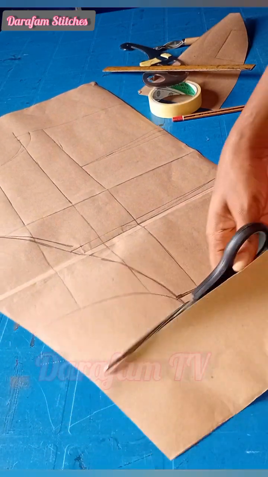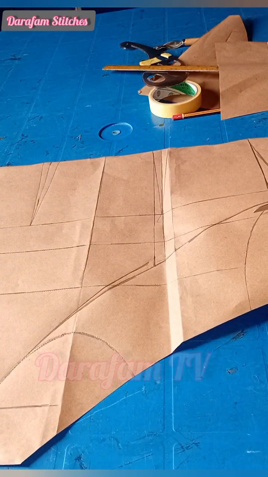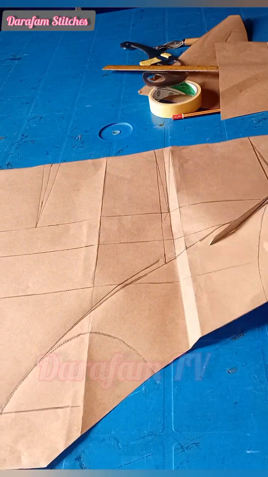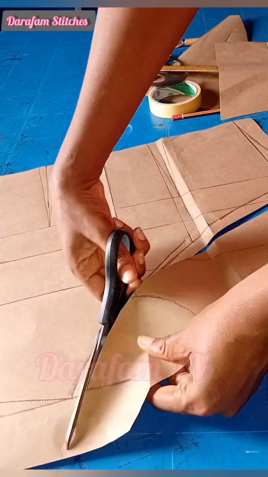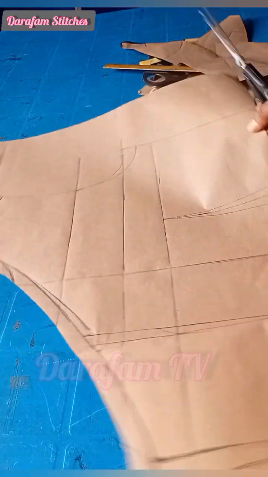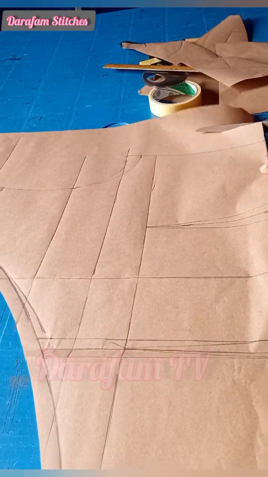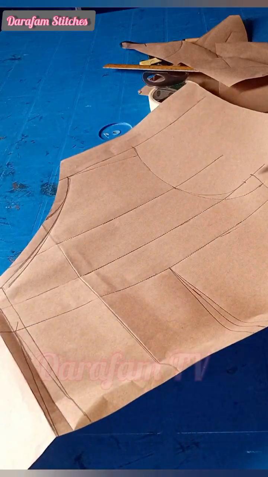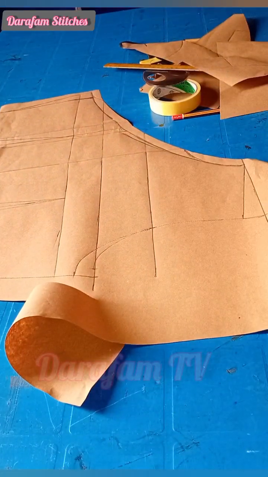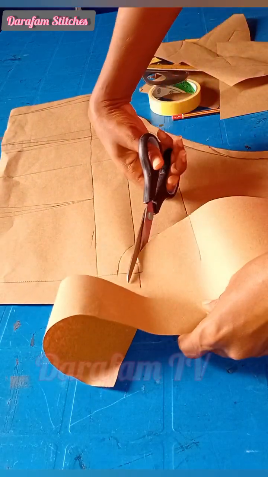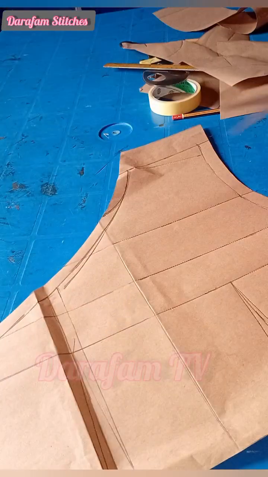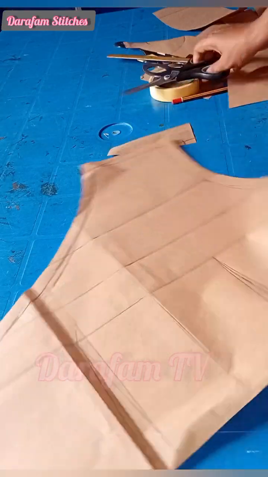So now I'm done with the contouring. So I'm cutting it out. You're going to put allowance after you're done contouring. Put the allowance, then cut it out like so. So you cut it out.